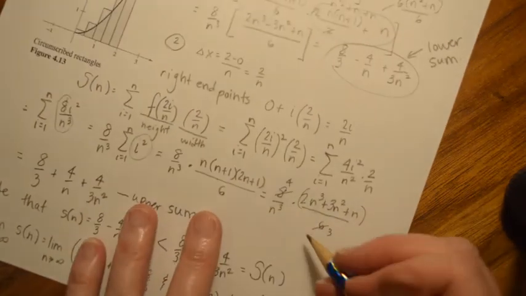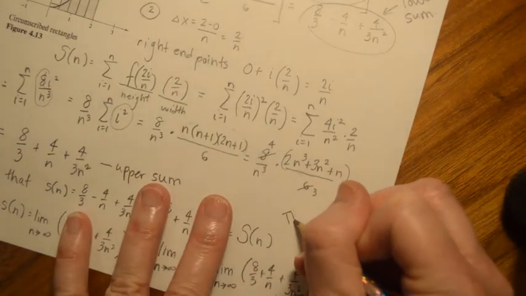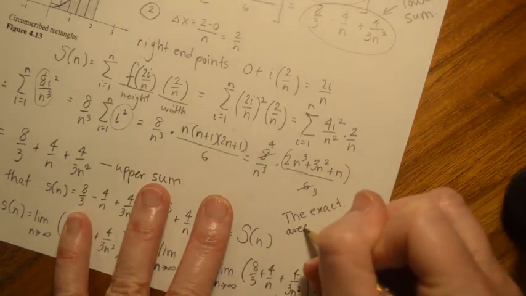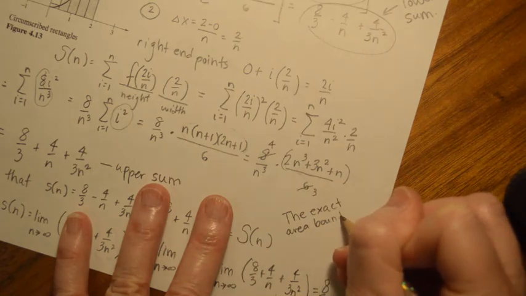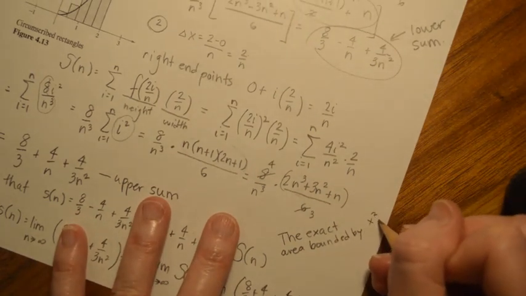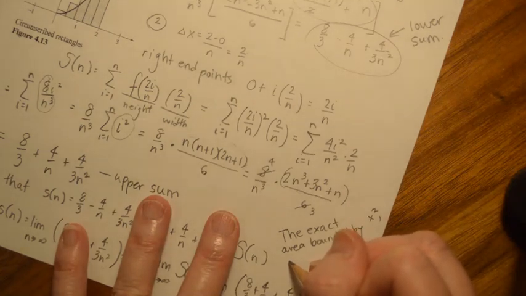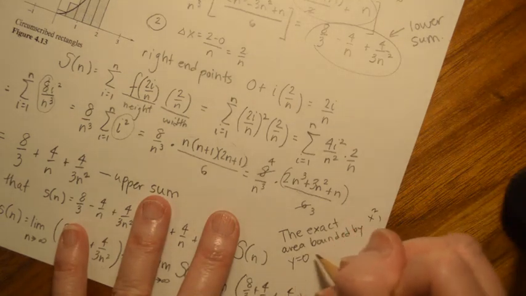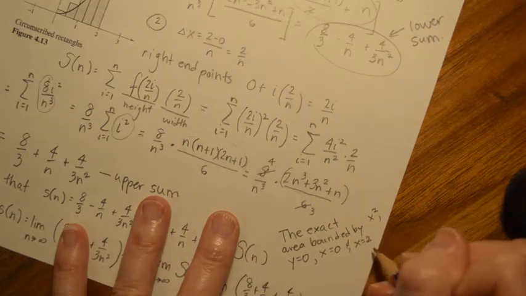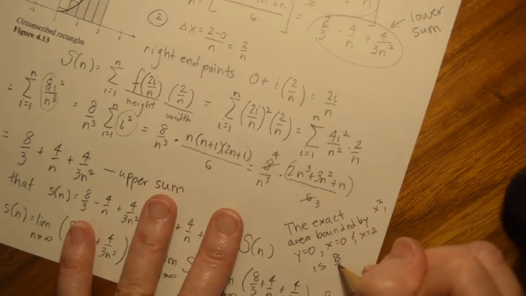All right, so let's see if we can write a little note there. The exact area bounded by the curve y equals x squared, y equals 0, x equals 0, and x equals 2 is 8/3.